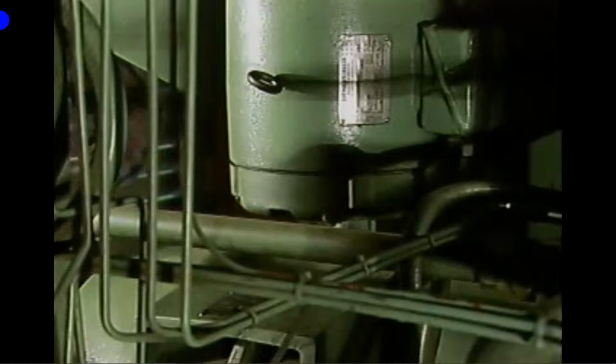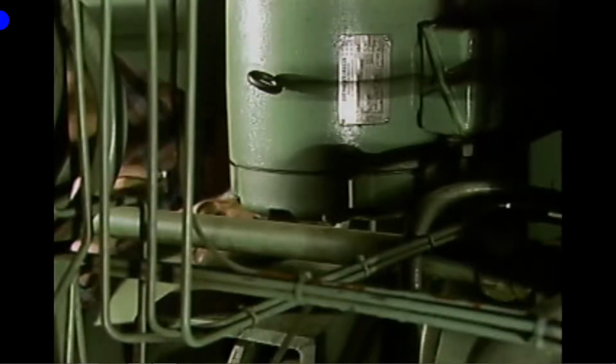It's a good practice to mark the points where a transducer is placed on each bearing so that the same positions will be used on subsequent readings. If different positions are used each time the machine is checked, the vibration readings may be accurate, but they will not be useful for making comparisons with past or future readings on that machine.